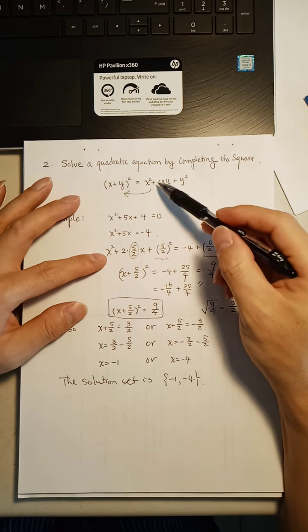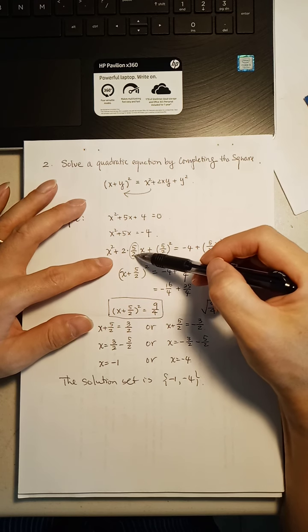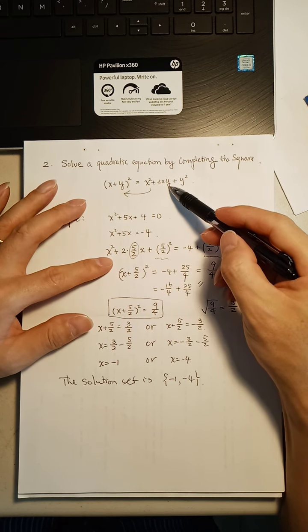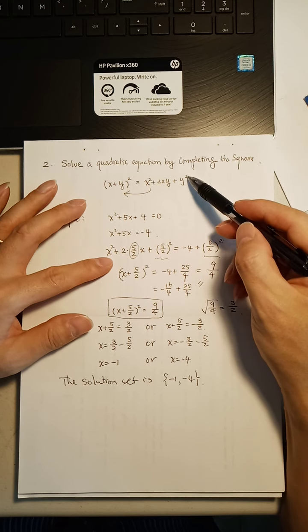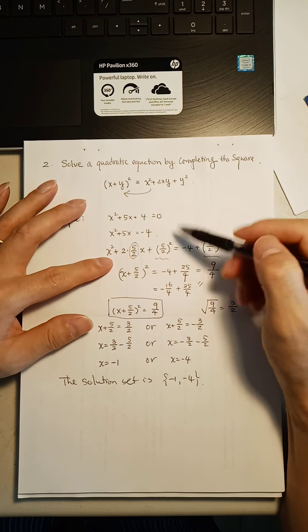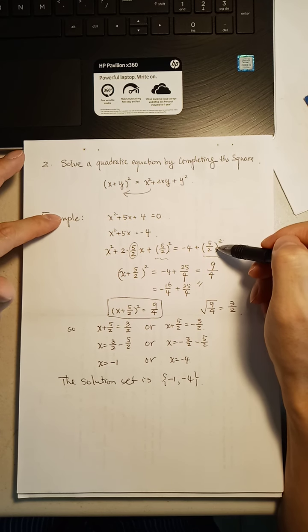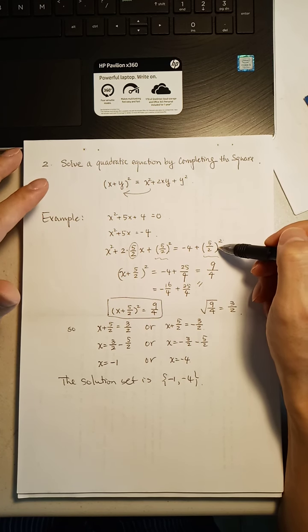Then you have x. Then you read this mixed term, 2xy, 2x 5 over 2, so y is 5 over 2. You have 5 over 2, you need 5 over 2 square. So you add 5 over 2 square on the left hand side. And right hand side is negative 4, you also add 5 over 2 squared on the right hand side.